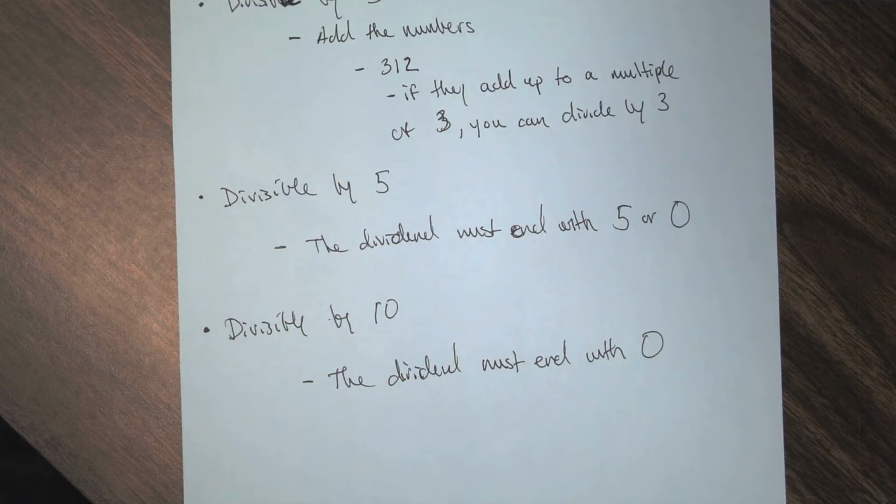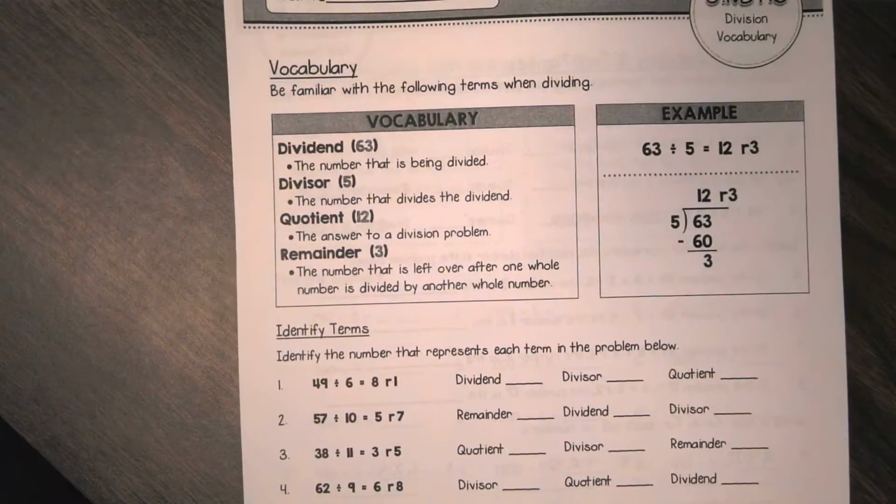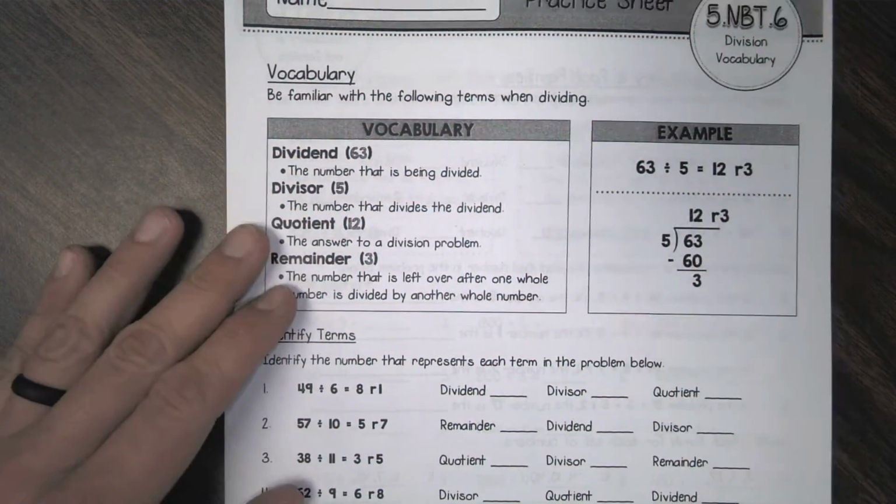Those are the rules for division. Those are kind of like shortcuts as well. Okay, so I would refer to that anytime we're working with division. It's just going to help you out. All right, now on to the first page of the vocab here, of the packet. We're going to start with vocabulary.